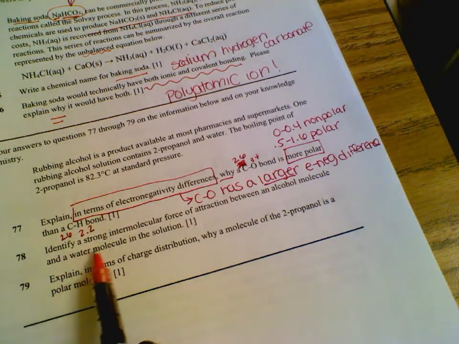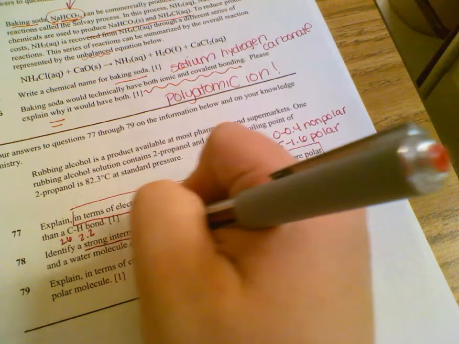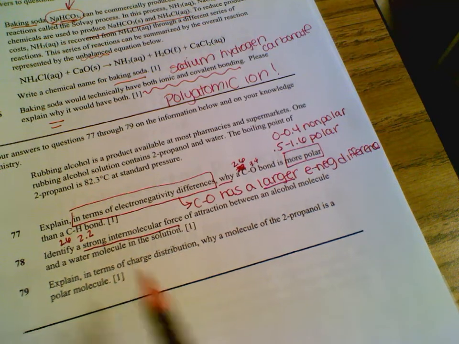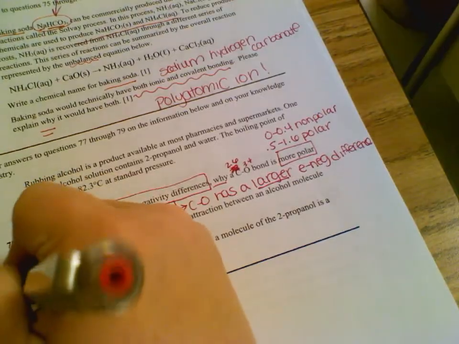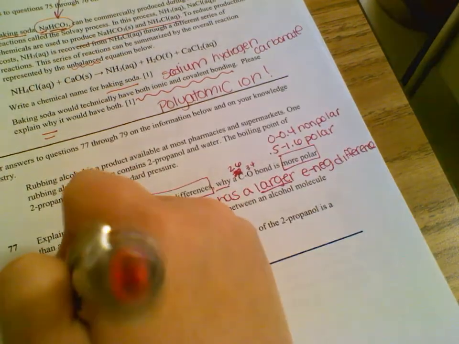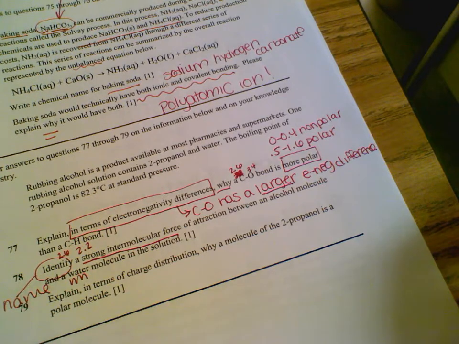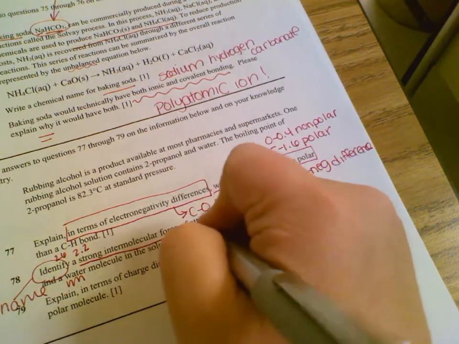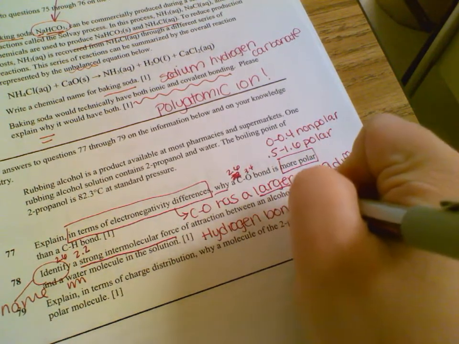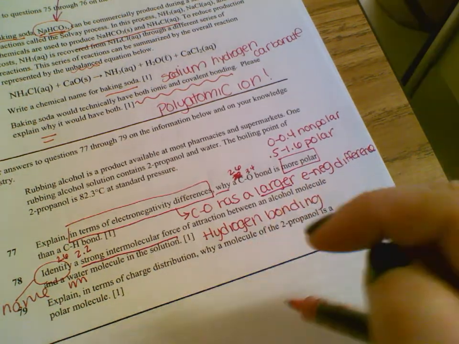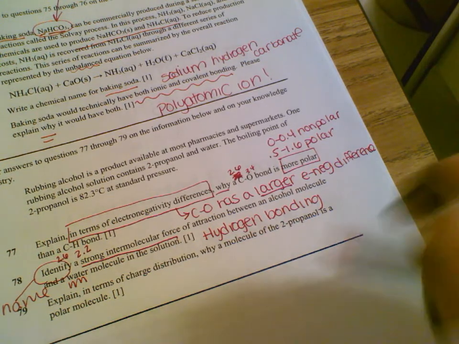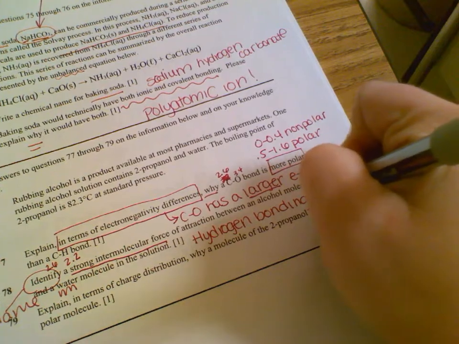78, identify a strong intermolecular force of attraction between an alcohol molecule and a water molecule. Name it. Well, you know the types of intermolecular forces. First, it mentions water. That'd be my key. I'd probably go off of that and say water is always going to have hydrogen bonding. Remember, hydrogen bonding is when H is with N, O, or F. So hydrogen bonding, and another answer I would accept is dipole-dipole.